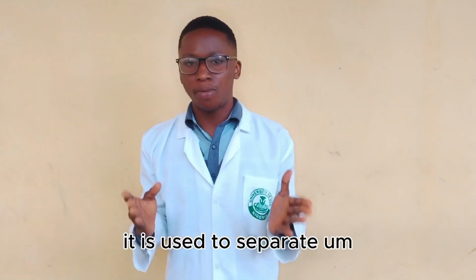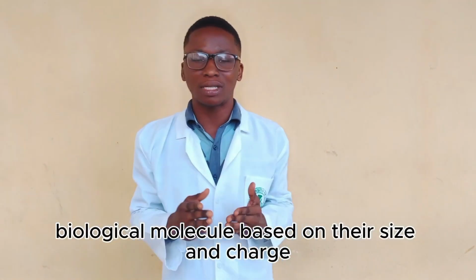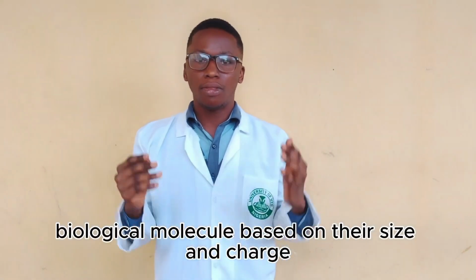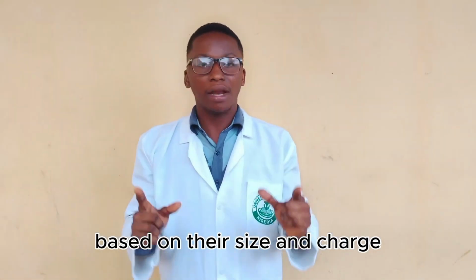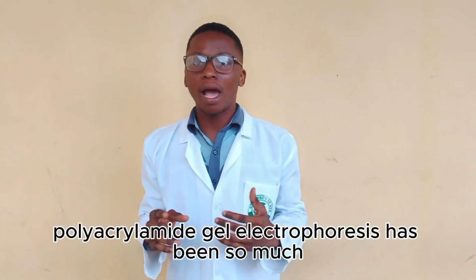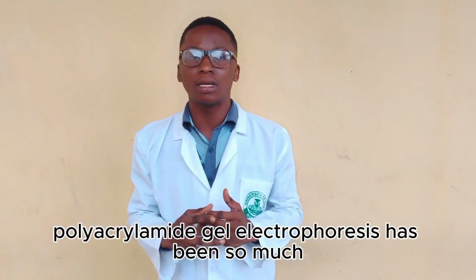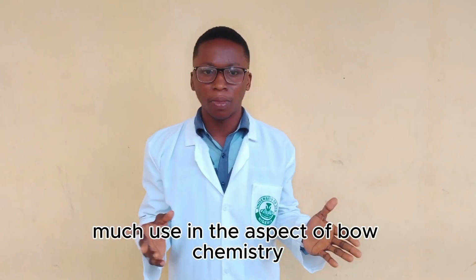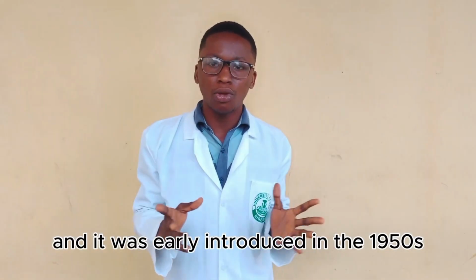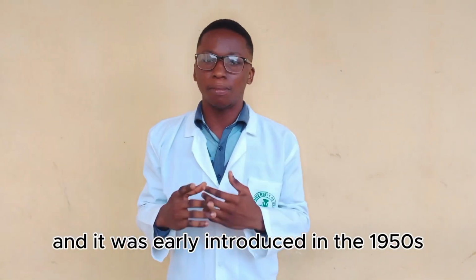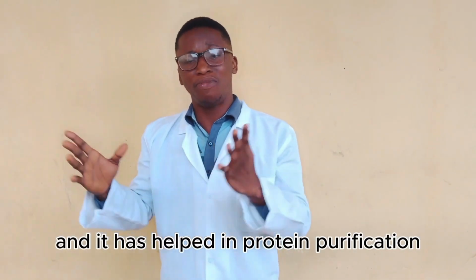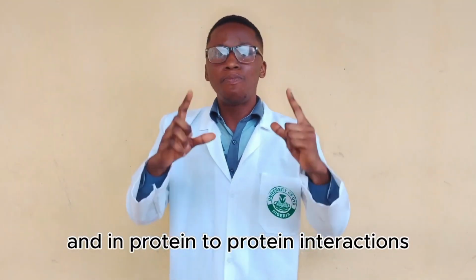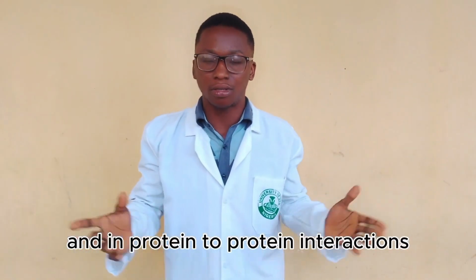It is used to separate macromolecules based on their size and charge. It has been so much used in biochemistry, and it was introduced in the 1950s by Raymond J. Erickson, and it has helped in protein purification and in protein-protein interactions.